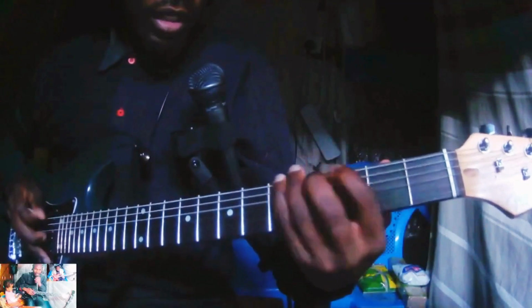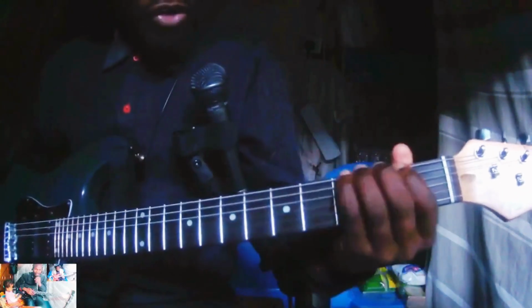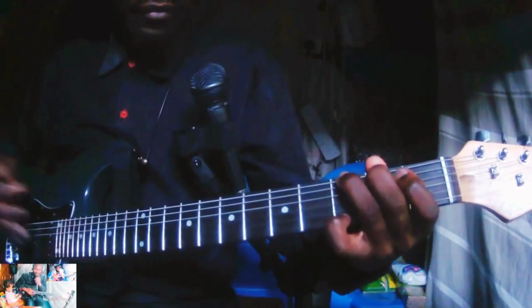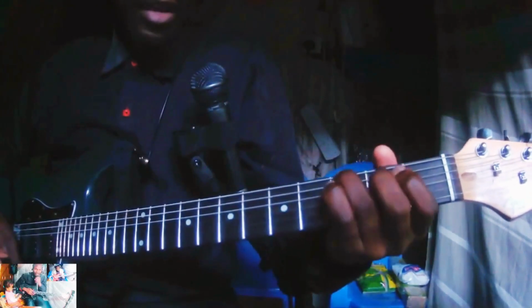So let's find from the scale. Do, re, mi, fa, sol, la, ti, do. From the scale, let's find the chords. So the first chord obviously is G. Have you seen how I have held the G?